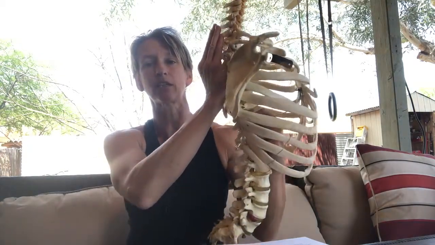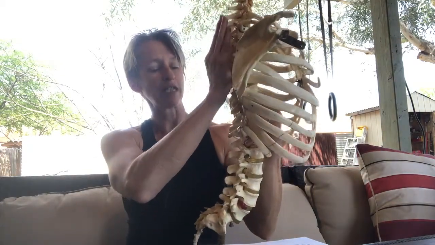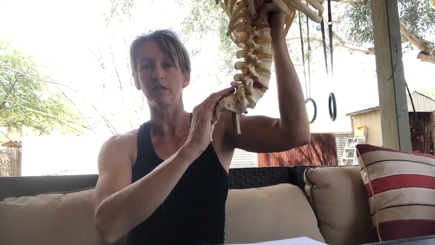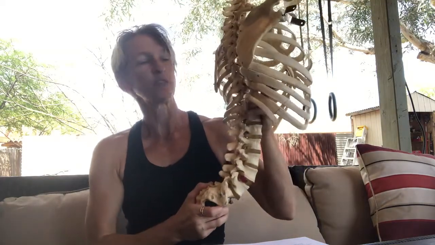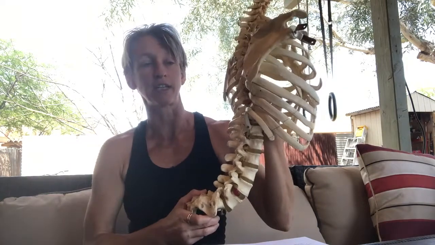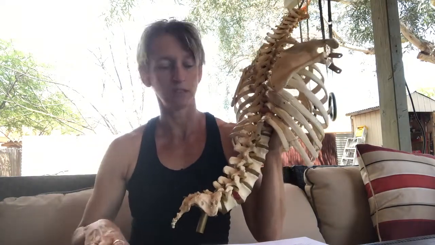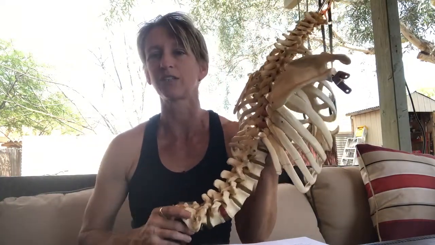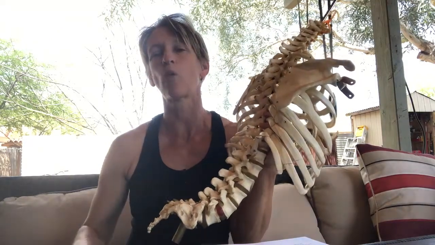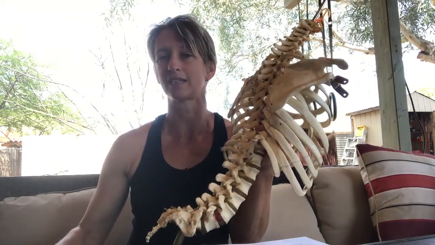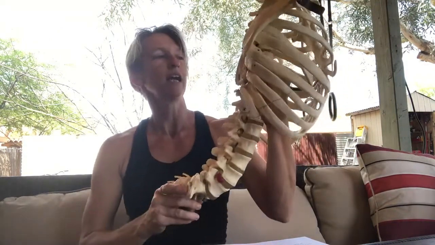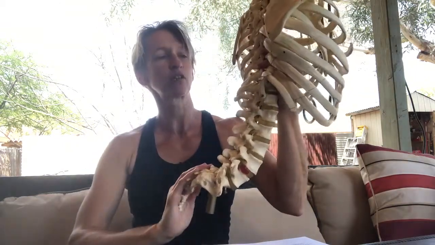Those are the primary curves in the thoracic region and in the sacrum and coccyx. So those are the curves that are kyphotic. That term, I'm not sure if I have that in your notes. I don't think I do. So kyphosis. Kyphotic curves there and there.